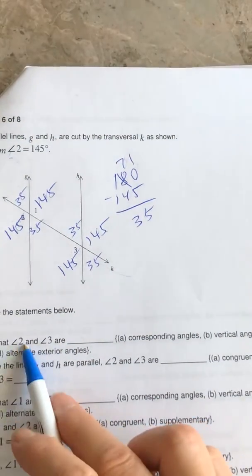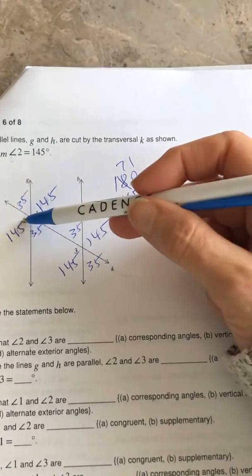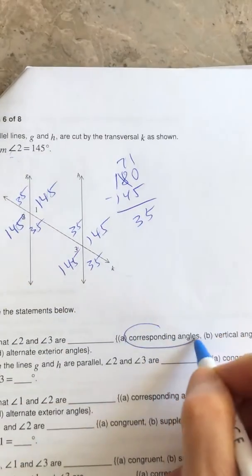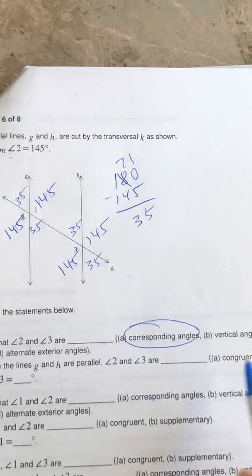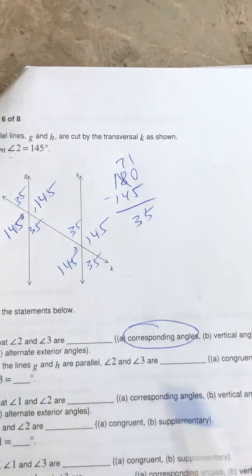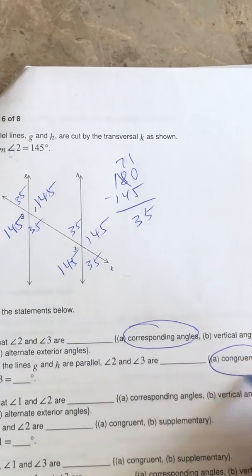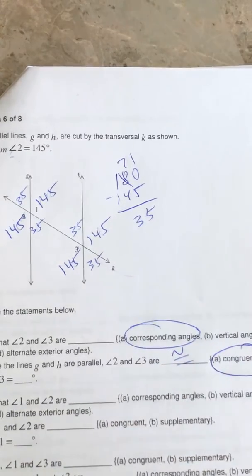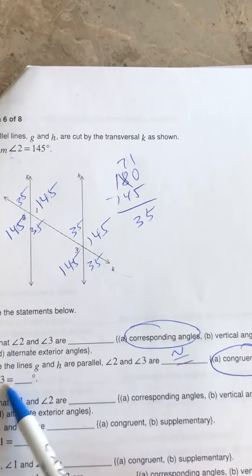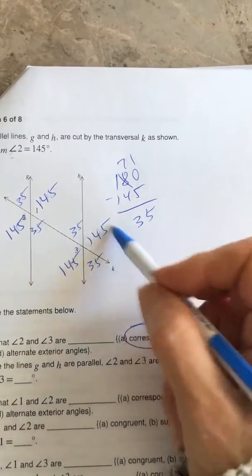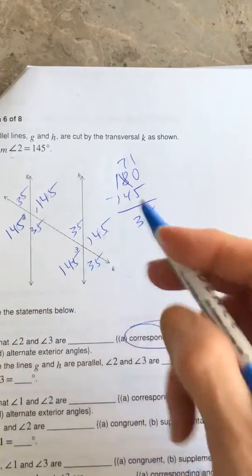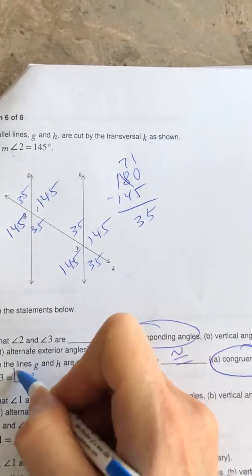So we see that 2 and 3 are corresponding angles. And since the lines are parallel, angles 2 and 3 are congruent or supplementary. Those are the only choices. They're congruent, and by the way, that's the symbol. And so angle 3, if angle 2 was 145, I already filled it out. Angle 3 is 145.